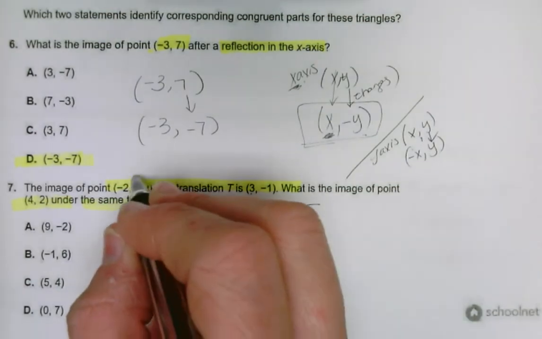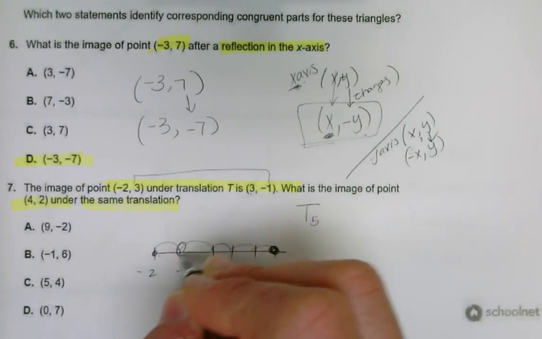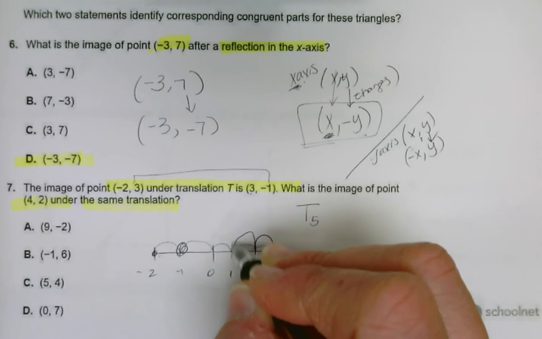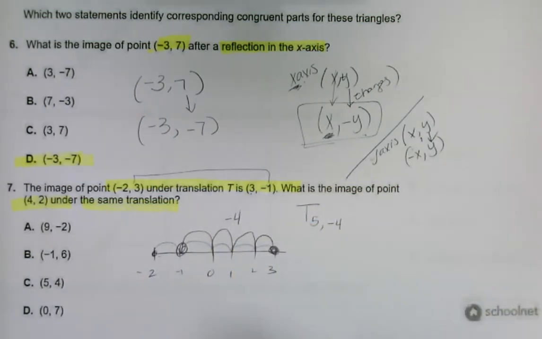If I start at 3 looking at the y's, and I'm trying to go down to negative 1, 1, 2, 3, 4. I go down 4. So I know that I'm going to add 5 to the x and subtract 4 from the y.